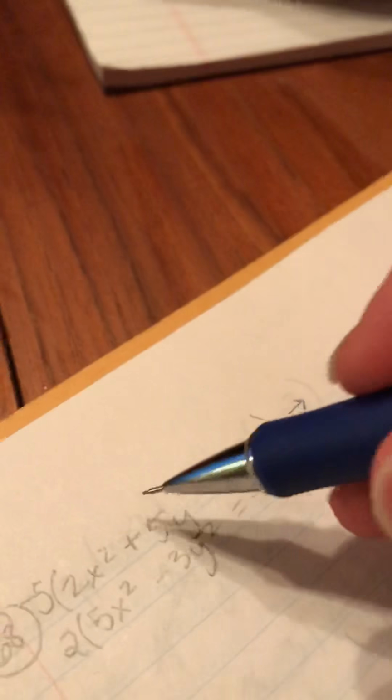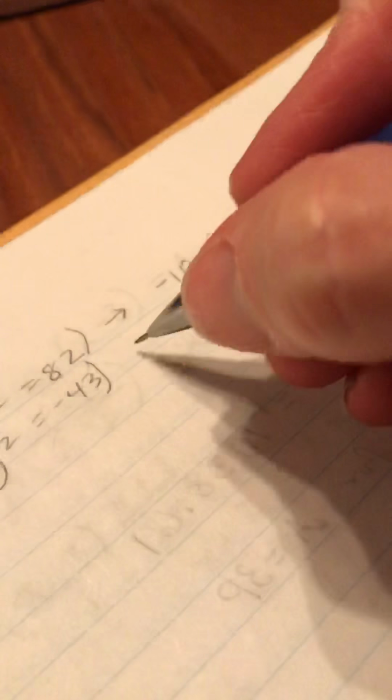There's a trick for multiplying by 5, by the way. You take half of the number and add a 0, if it's even anyway.